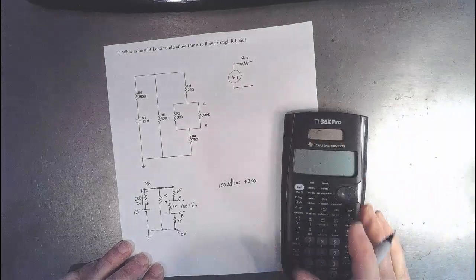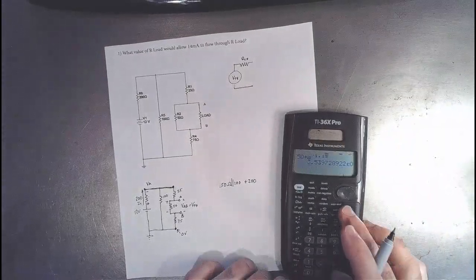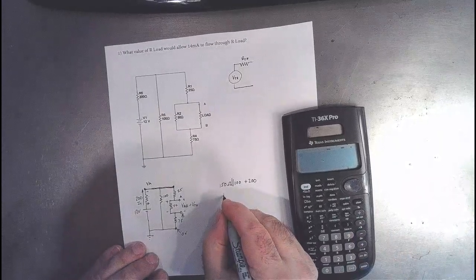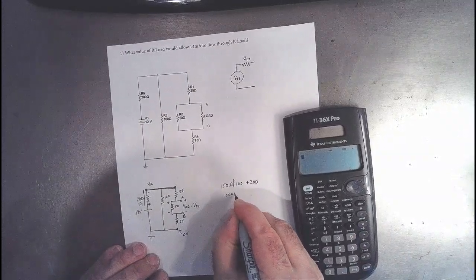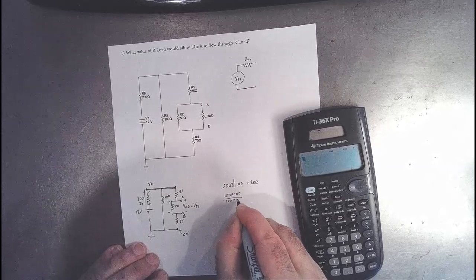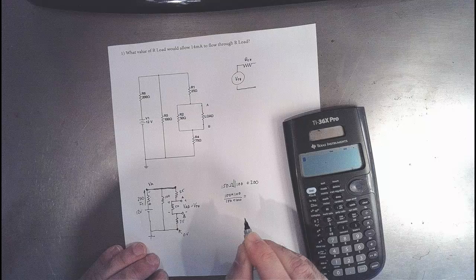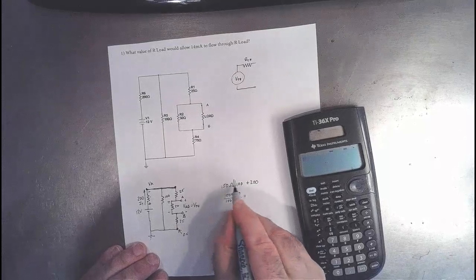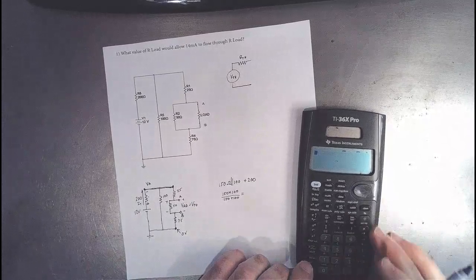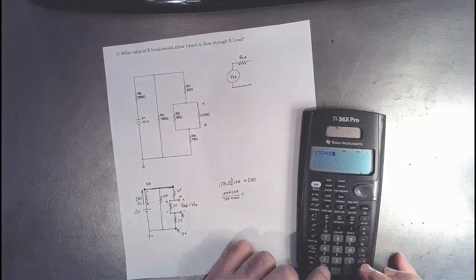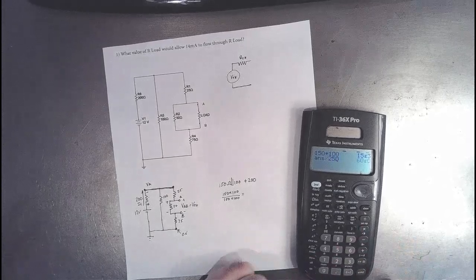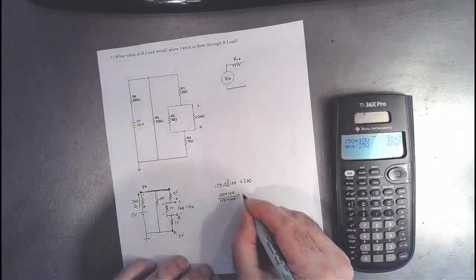So we've got 150 in parallel with 100. We're going to do the product over sum rule here. It's 150 times 100 divided by 150 plus 100 equals whatever the equivalent of these two in parallel is. So let me do that. Give me just a moment. 150 times 100 divided by 250 is 60 ohms.